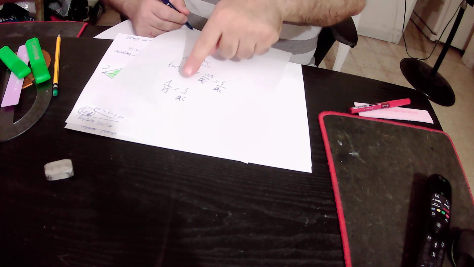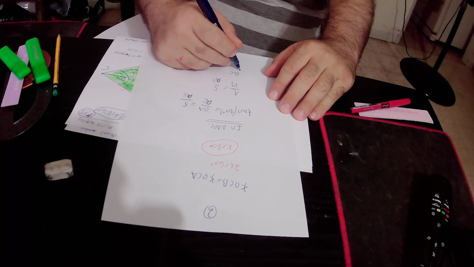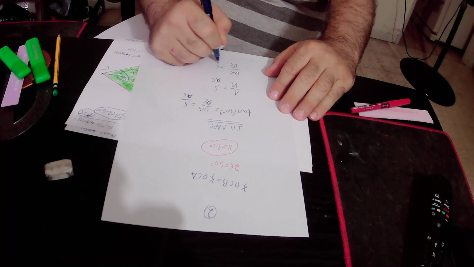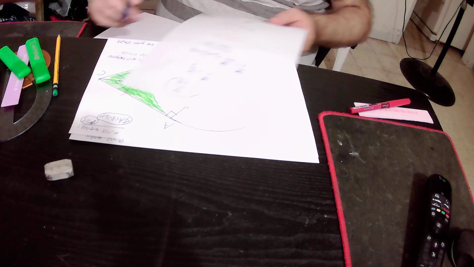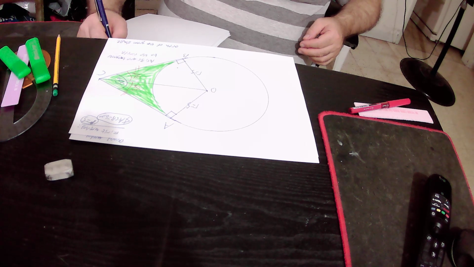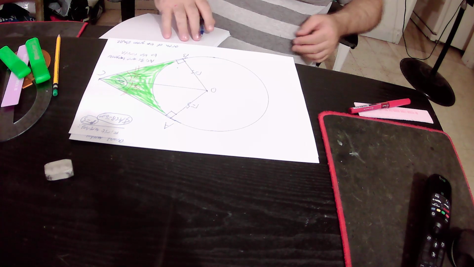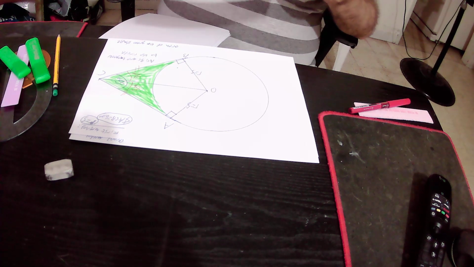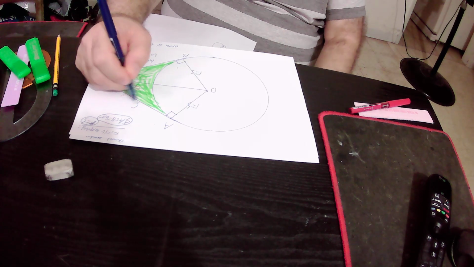So here we will multiply this equality by AC, and we will get that AC over root 3 equals 5. Then we multiply this equality by root 3, and we get that AC equals 5 times root 3.